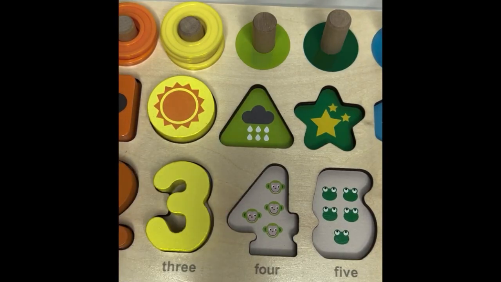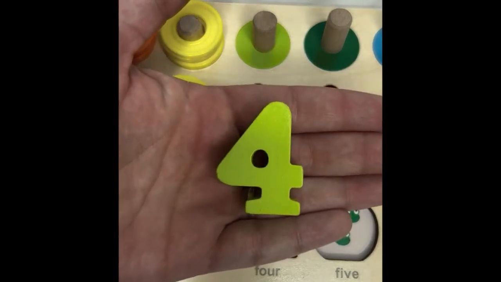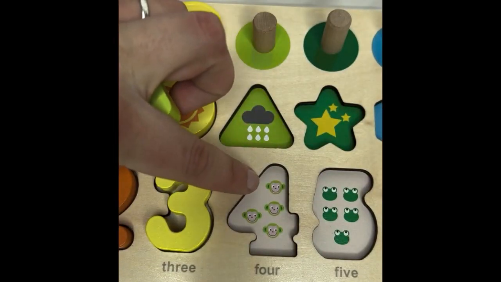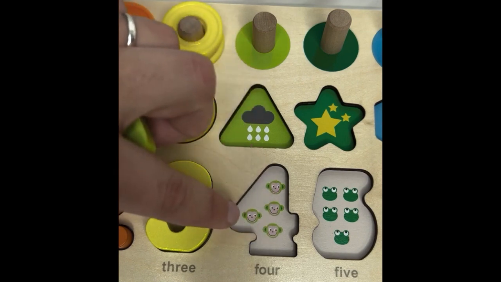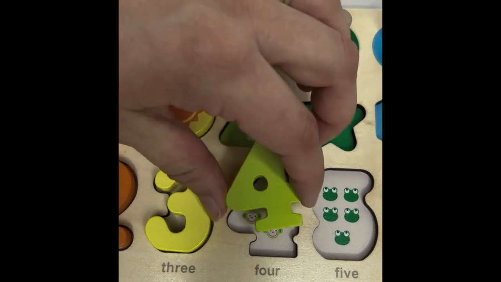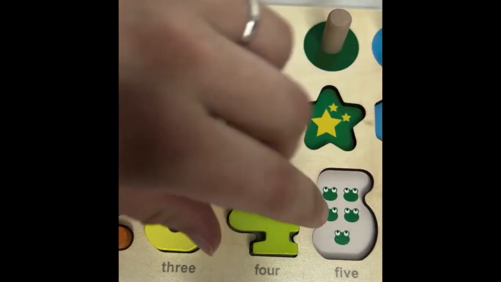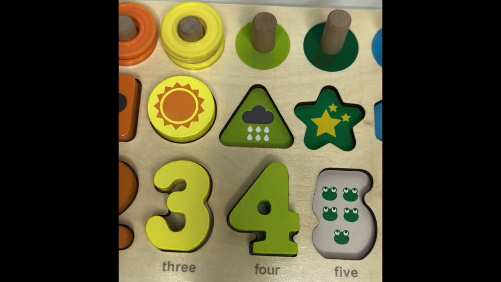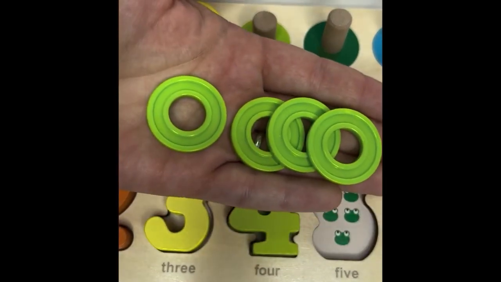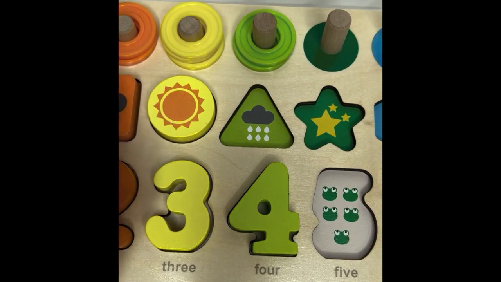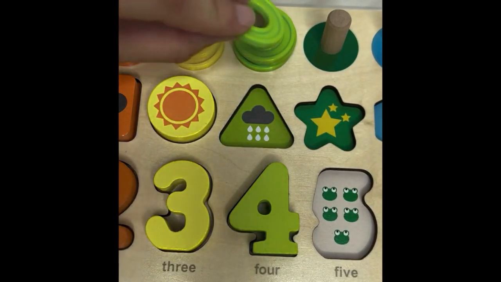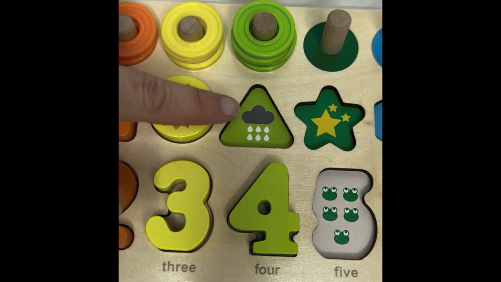What's the shape? Did you guess number 4? Great job. Look closely. There are how many monkeys inside our number 4? 1, 2, 3, 4. 4. And underneath our 4 is the word 4. 4 is represented by 4 objects, or 4 light green rings, just like these. 1, 2, 3, and 4. Now we have another shape.